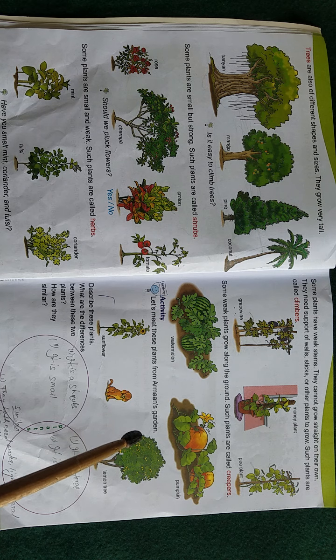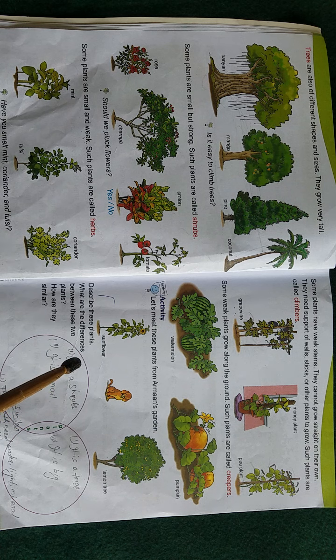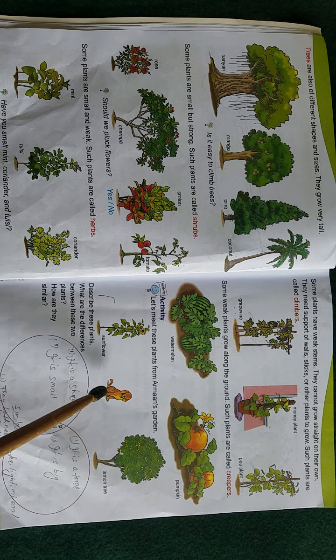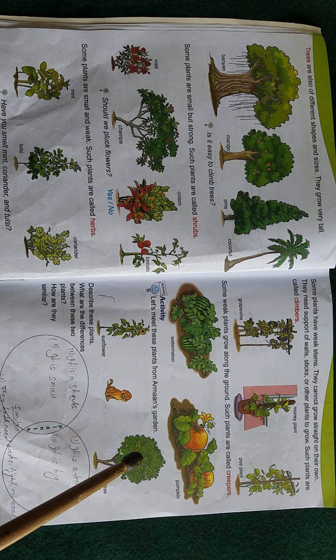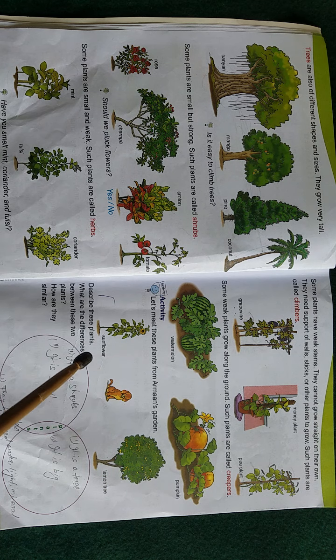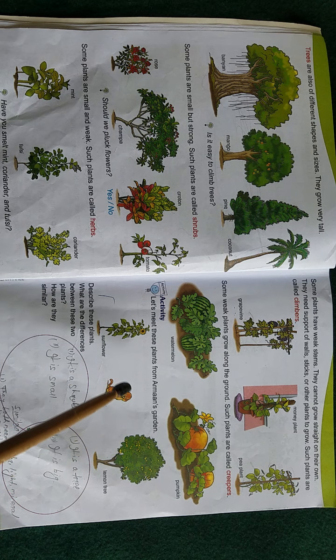Let's think about you and your friend. Okay, student, think whether you are a boy or a girl, and compare yourself with another friend. If he is a boy or she is a girl, it's okay. We will compare ourselves before comparing two plants.